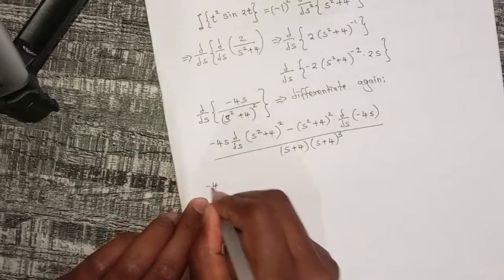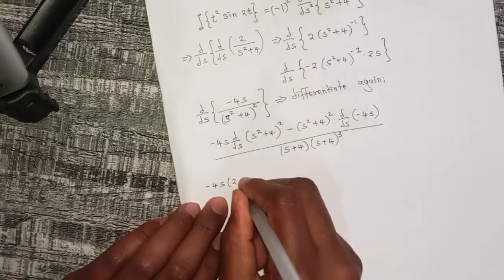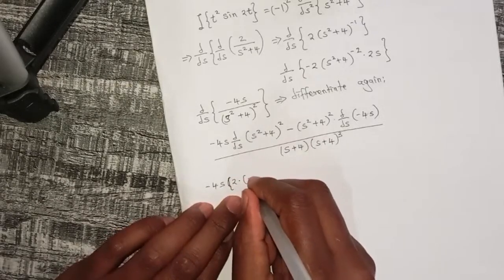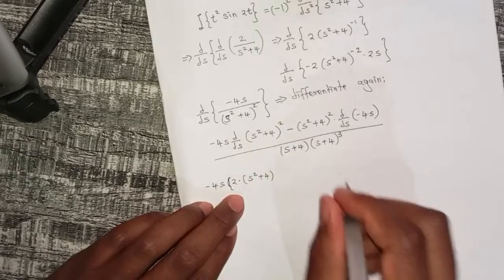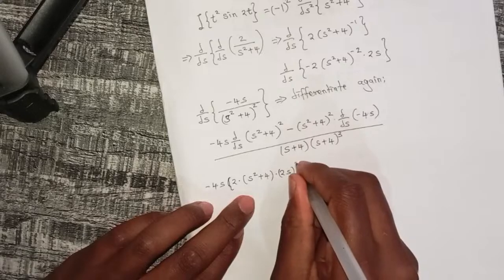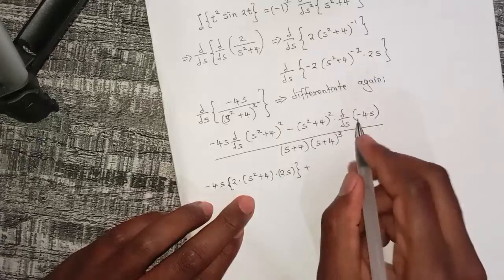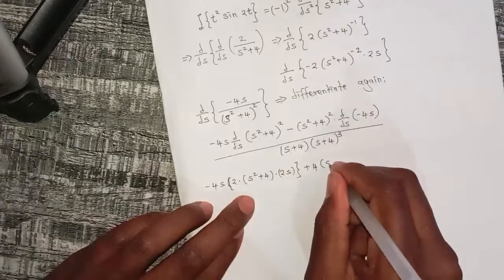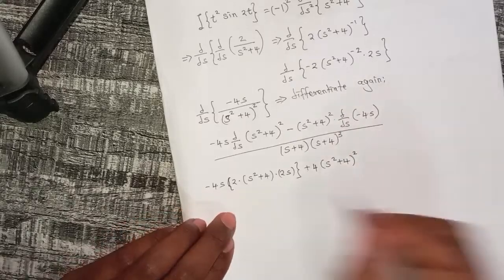So this is negative 4s into 2 multiplied by s squared plus 4 multiplied by 2s, plus, you have negative, and this negative just becomes plus 4 into s squared plus 4, everything squared.